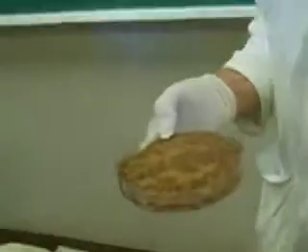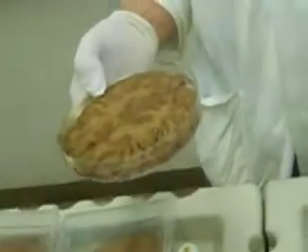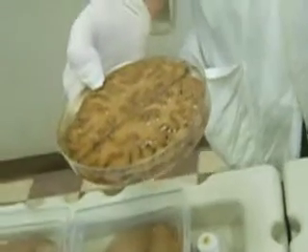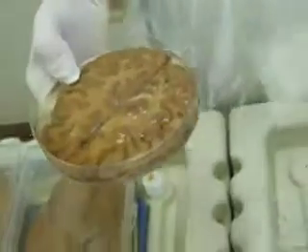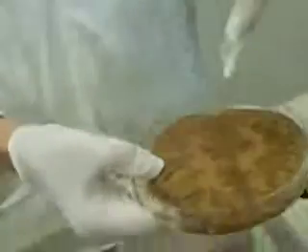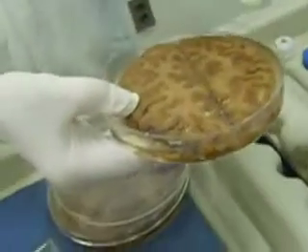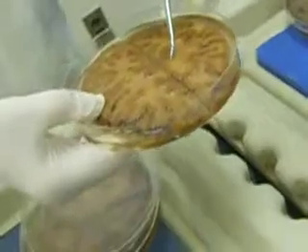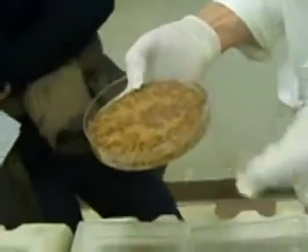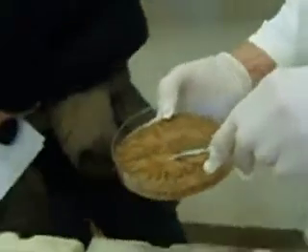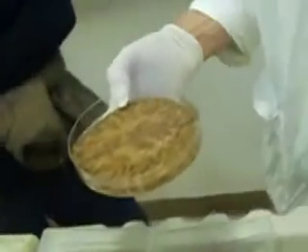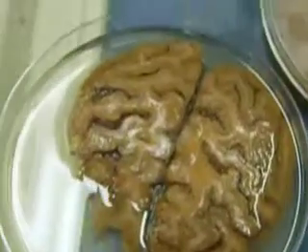Expect questions such as, I will show two sections, and I will say, what is the relationship between these two? And you have to be able to say that this one is inferior, and then say how you know, such as there's more centrum semiovale visible here, and things like that. See, more centrum semiovale here, less there.